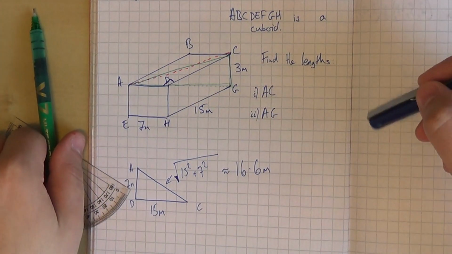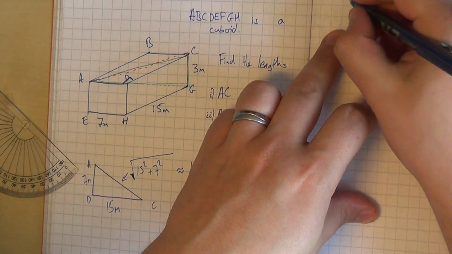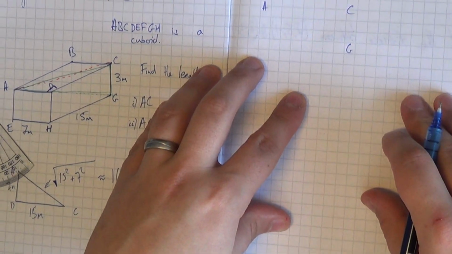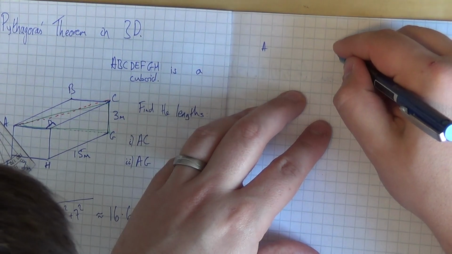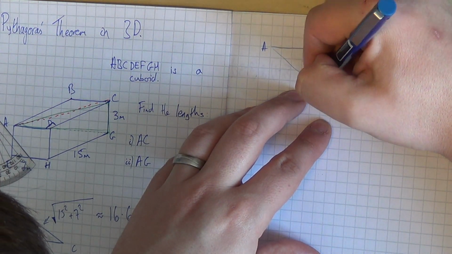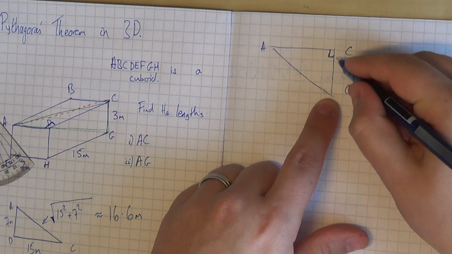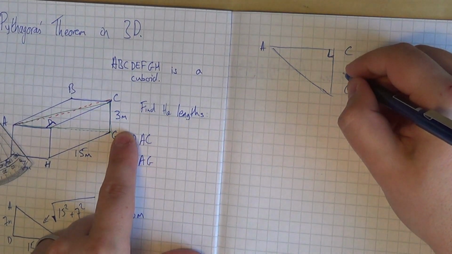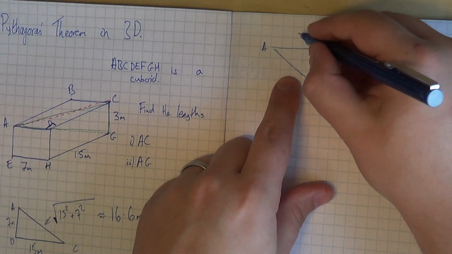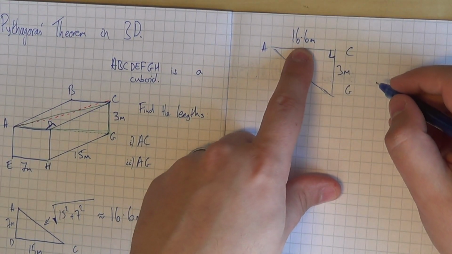So that would actually be the triangle ACG, which is something like this shape, and this is just a sketch of course, with the right angle at C. Now we know the height GC, that's the 3 meters given here. The length AC we know because we've worked it out, it's roughly 16.6 meters. We'll come back to that, there's a little neat trick in a second.